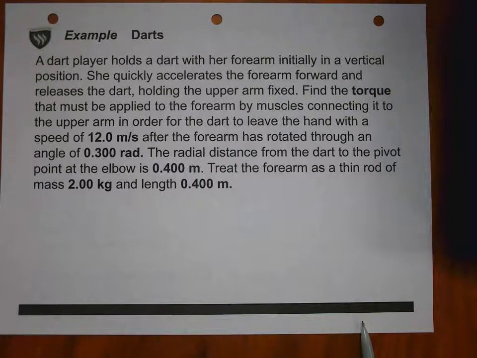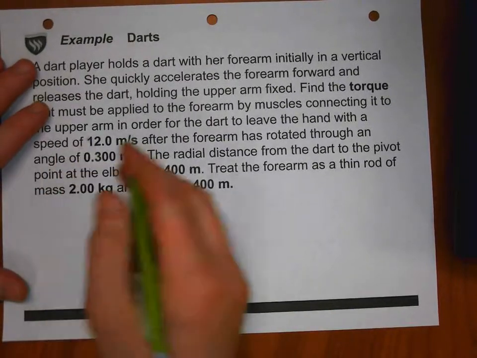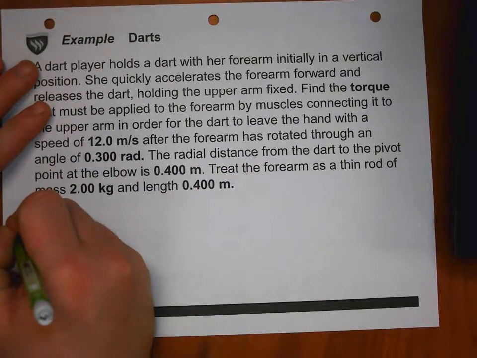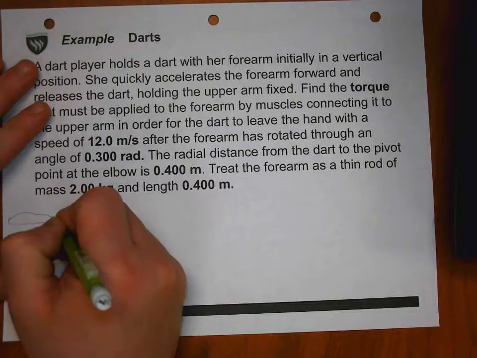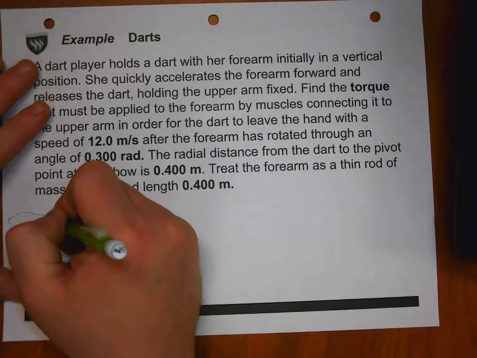The radial distance from the dart to the pivot point at the elbow is 0.4 meters. Treat the forearm as a thin rod of mass 2 kilograms and length 0.4 meters. So we've got an arm here with the elbow right there.